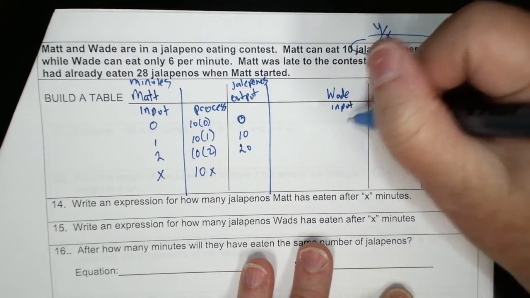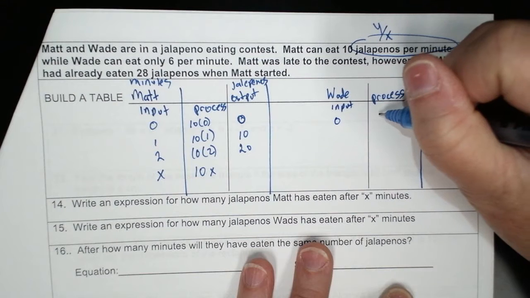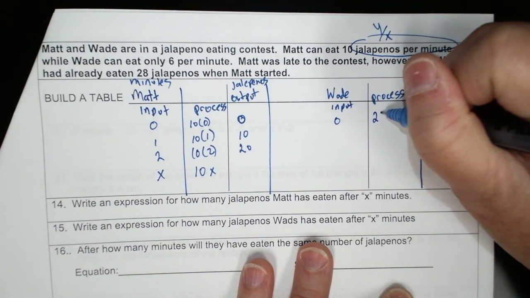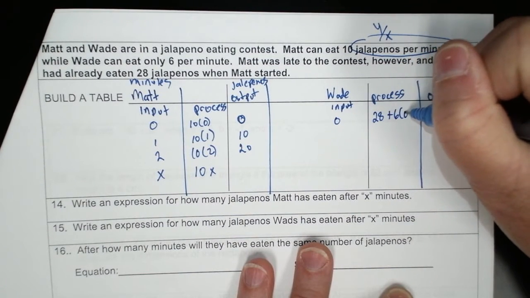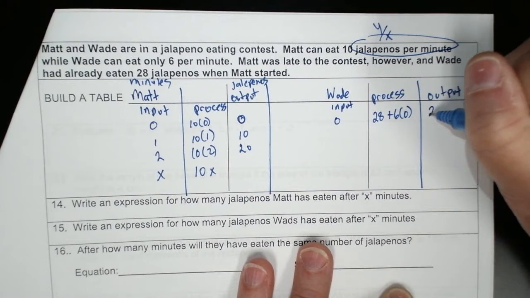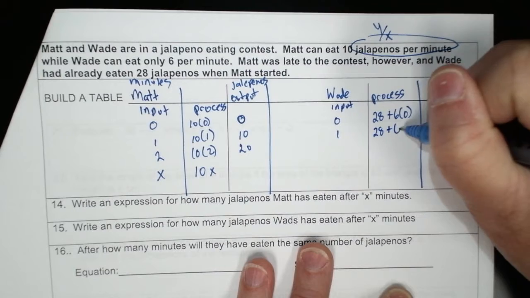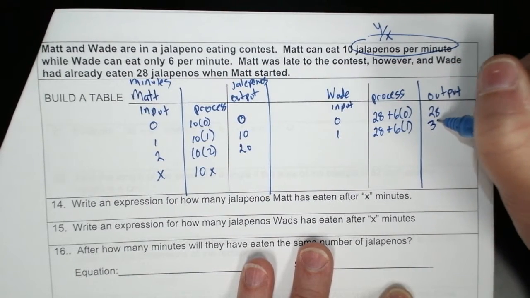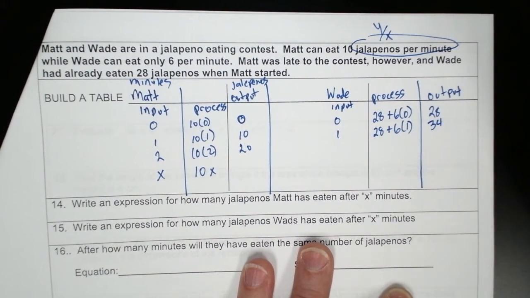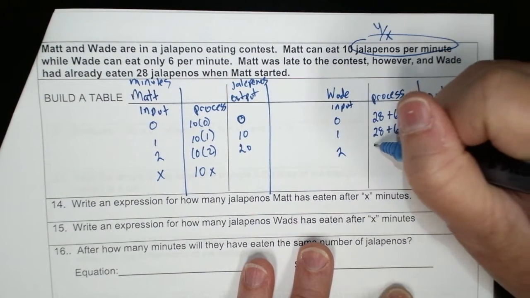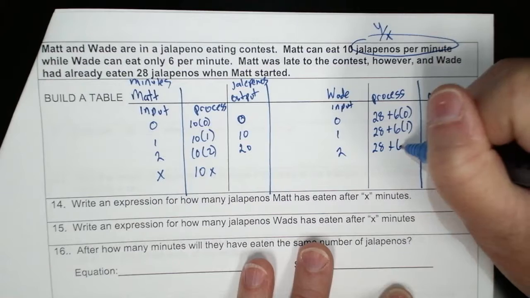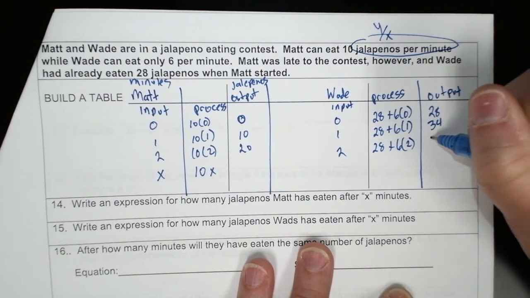For Wade, at 0, he actually started at 28 and did 6 times 0, which is 28. At 1, he started out at 28, plus 6 times 1 is 34. At 2, it's 28 plus 6 times 2, which is 40.